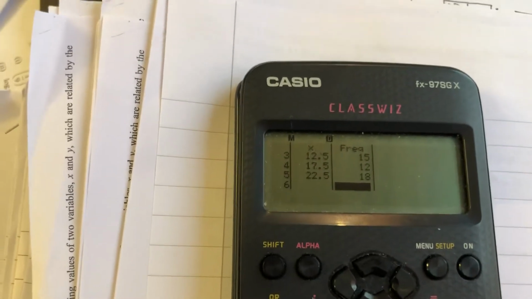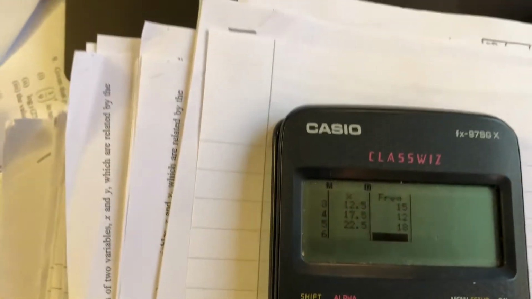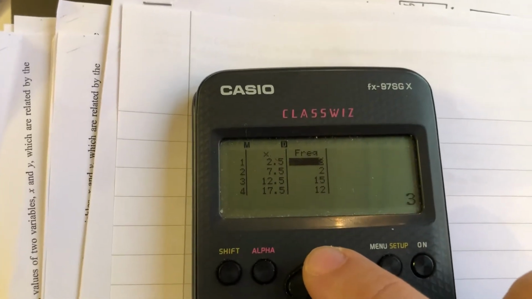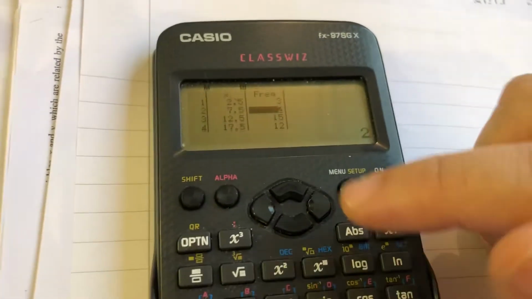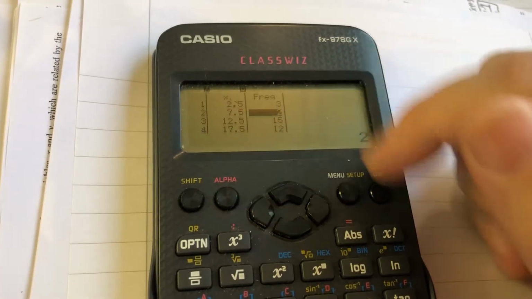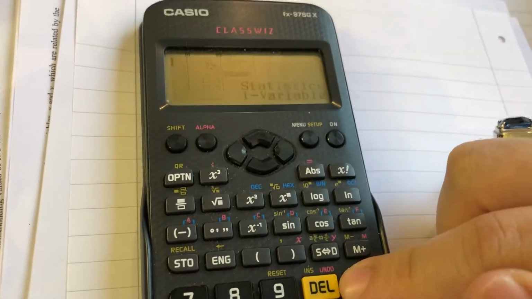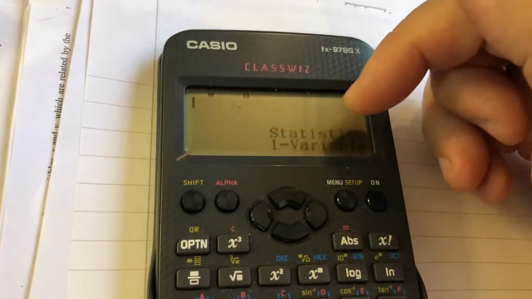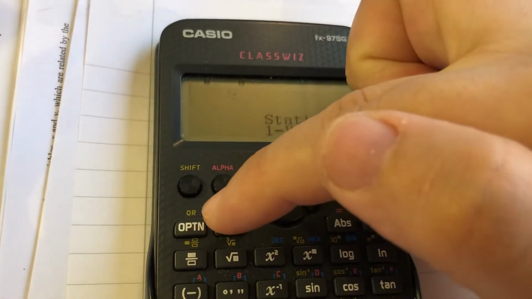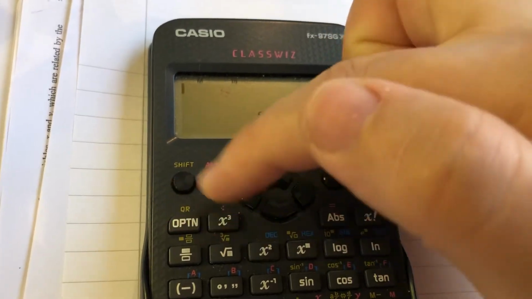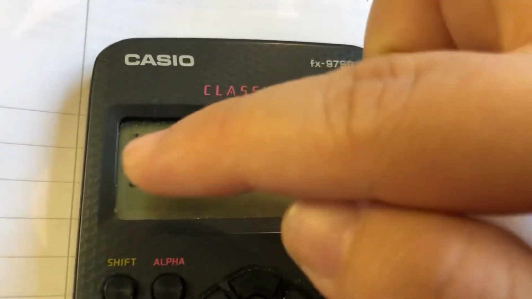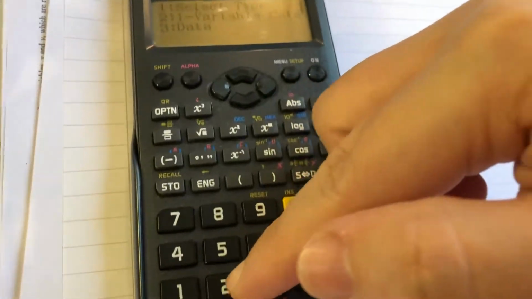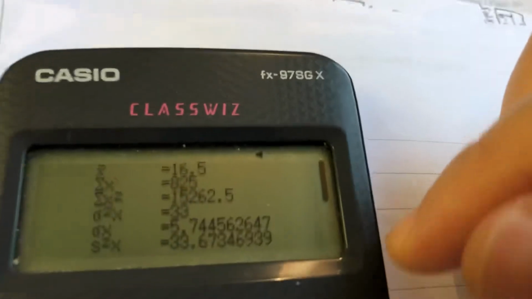Now after I key in all these, I just check whether I keyed in correctly. Once I have, I need to leave this screen. The data is actually stored inside the calculator already, so you can just clear this screen off. Now what you need to do next is very simple. You go to this OPTN. It stands for option. You press this, and which option do you choose? You choose the variable one. So you choose 2. All the answers will come out already.